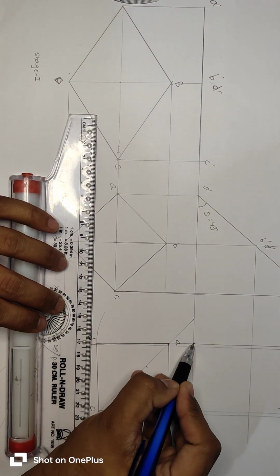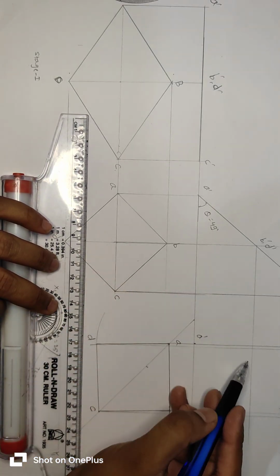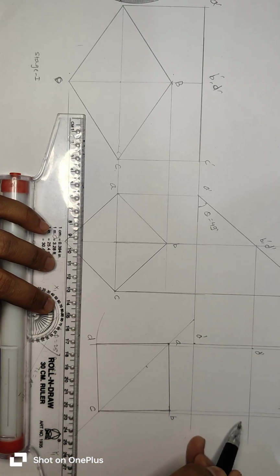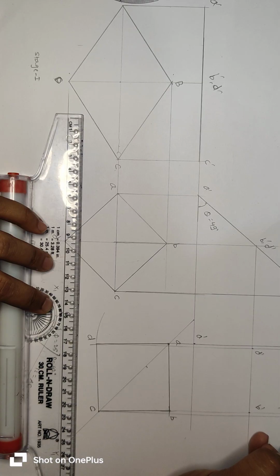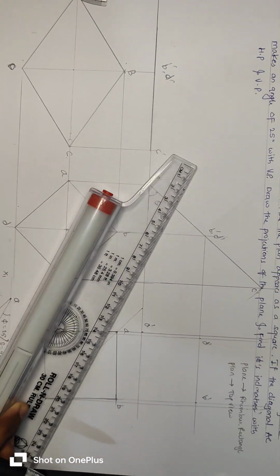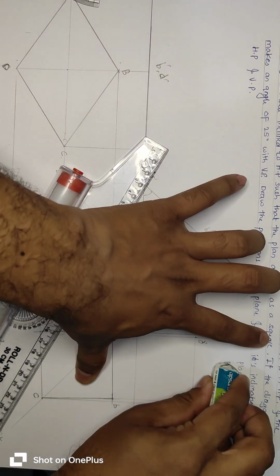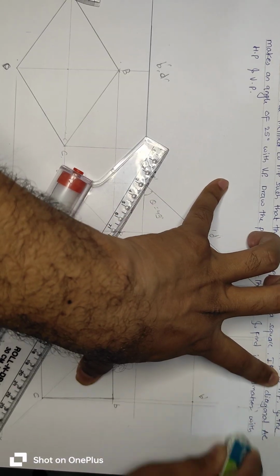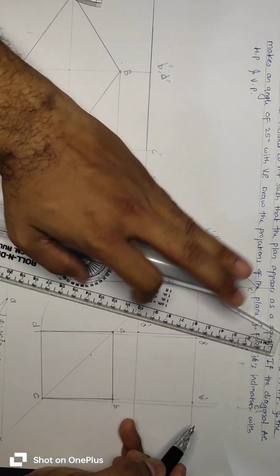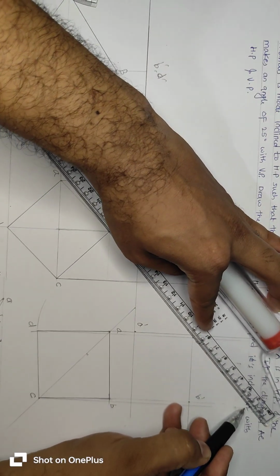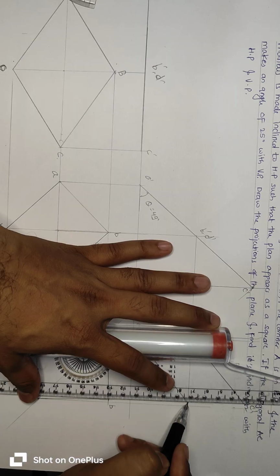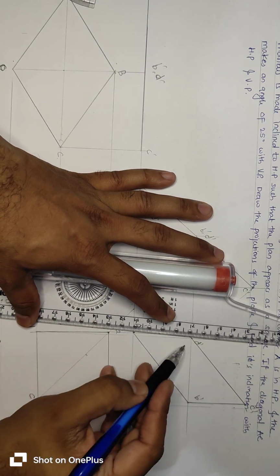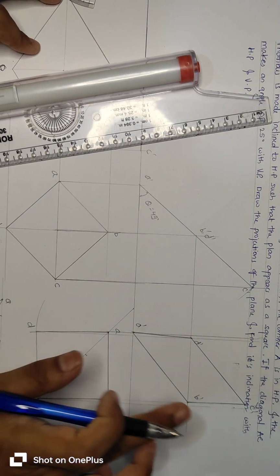So this point becomes A, this point is D, this point is B and this point is C. Now from this point, so this is how our front view will look.